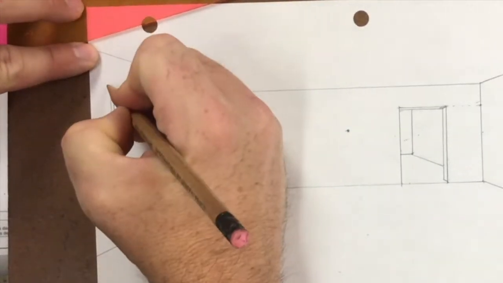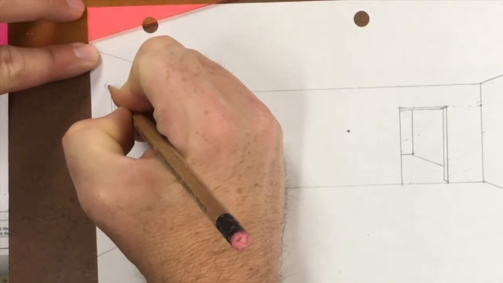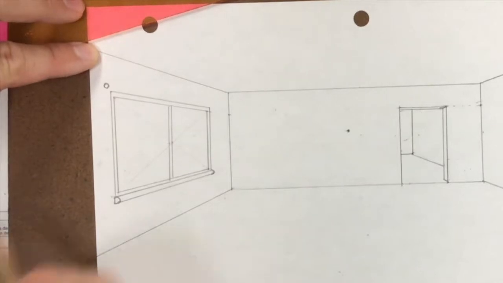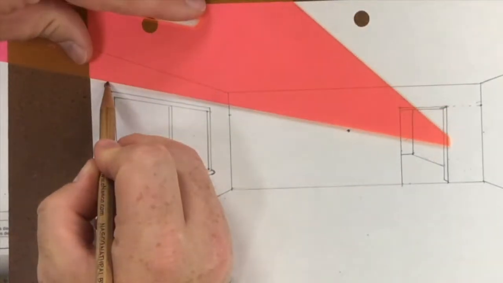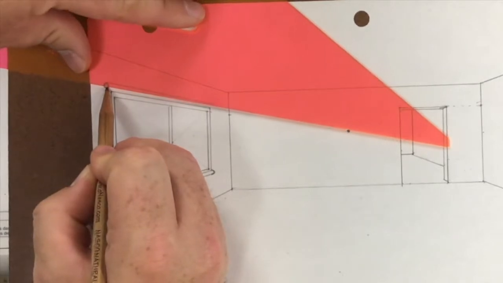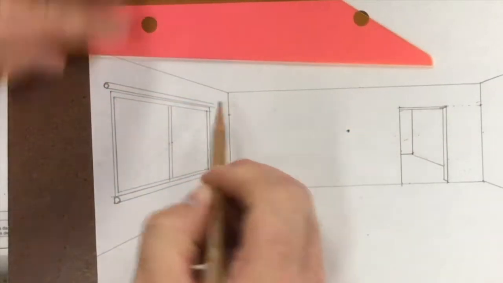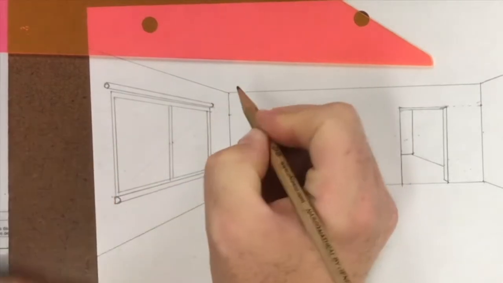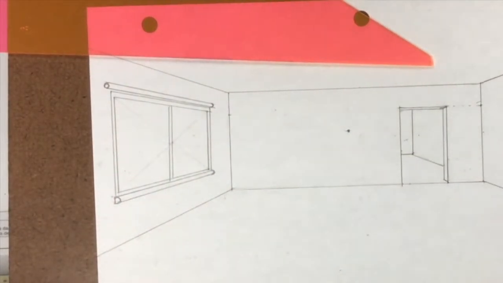I could do the same thing up top. Maybe it's a curtain rod, so I'll make a circle right there. And then I'm going to make that circle 3D using the vanishing point. And then cut it off appropriately with a half circle. It's like I've made a curtain rod.